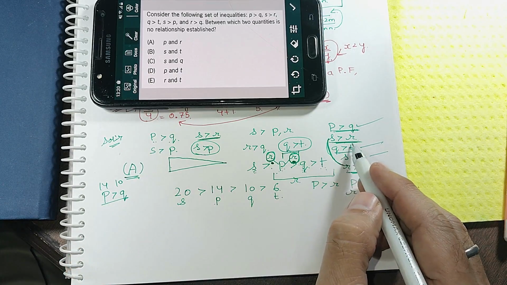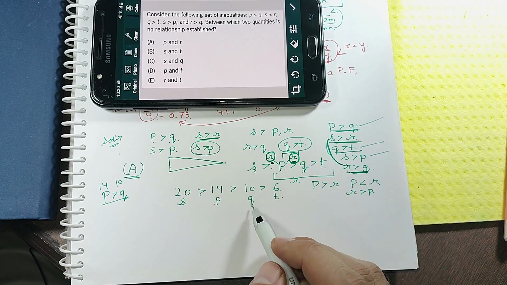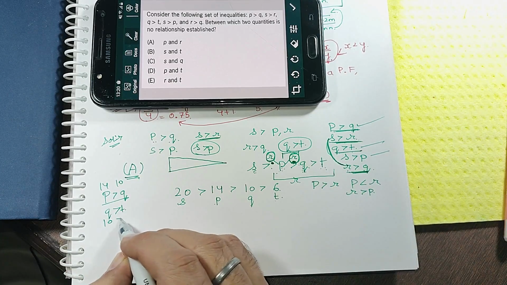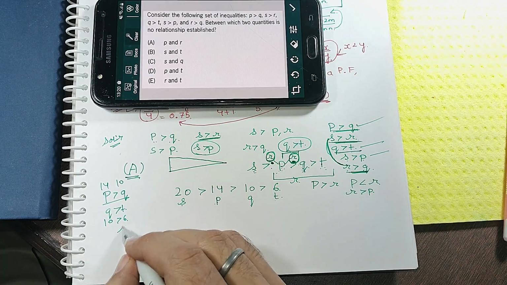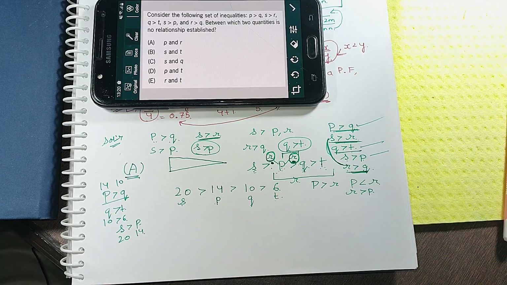Now the second one is S. We will leave this inequality. Q is greater than T. 10 is greater than 6. Now S is greater than P. S is 20 and it is greater than 14. So this is also fulfilled. 20 is greater than 14.